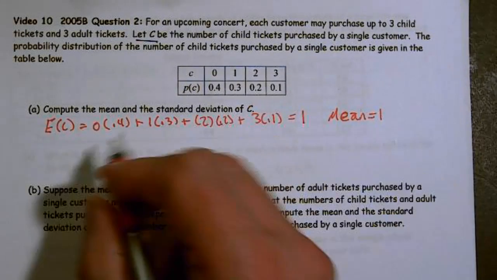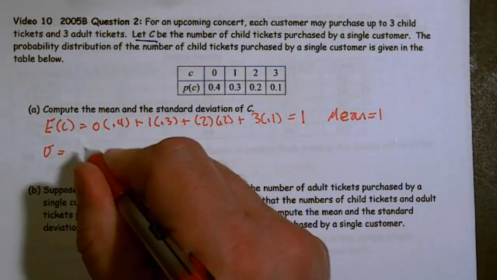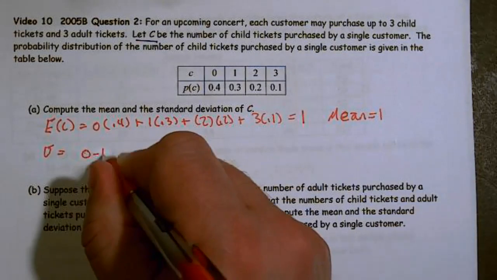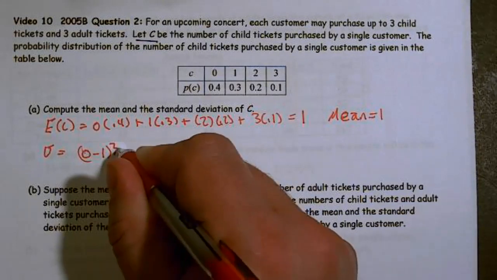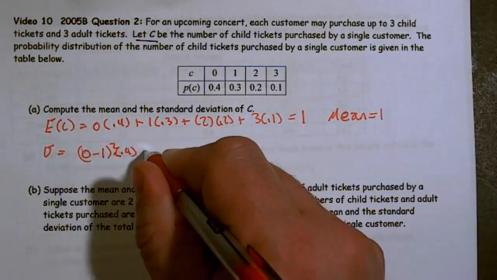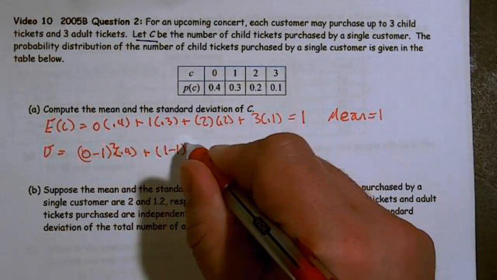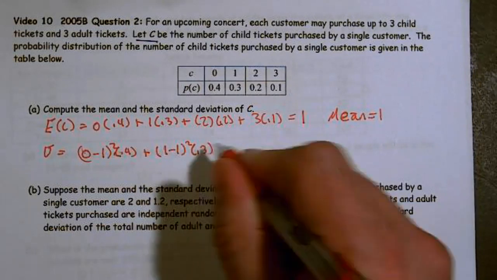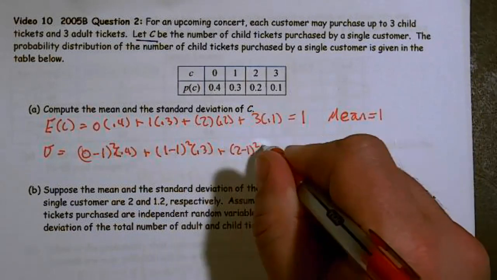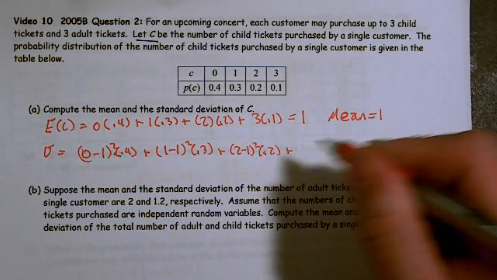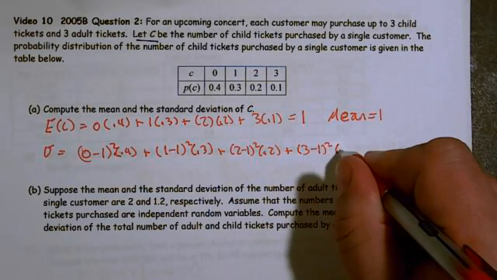Our expected value is our mean, so our observed is 0. So we start off with standard deviation equals, and we'll come back to the square root in a moment, 0 minus 1, squared, times the probability of 0.4, plus 1 minus 1 squared times 0.3, plus 2 minus 1 squared times 0.2, plus 3 minus 1 squared times 0.1.